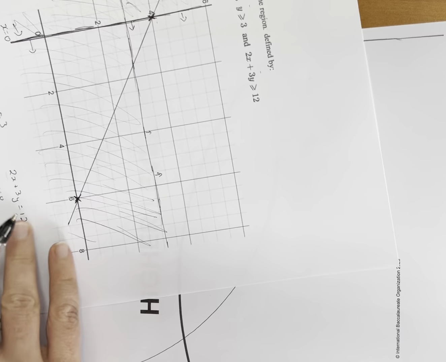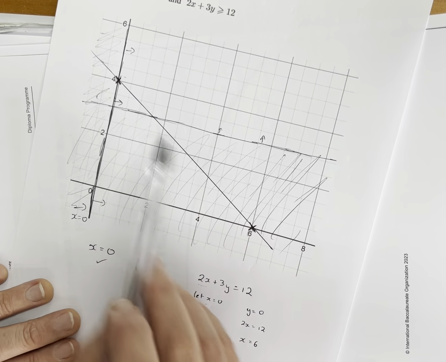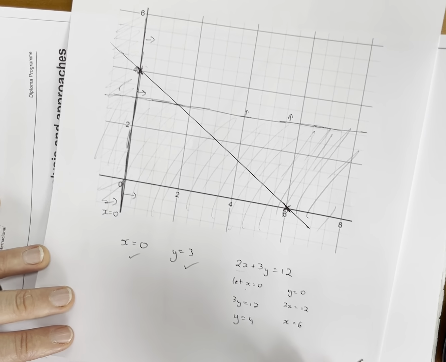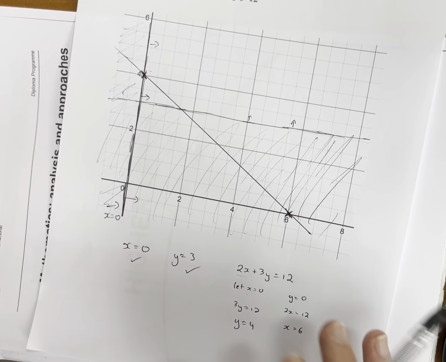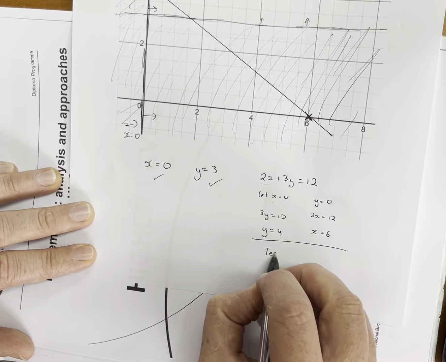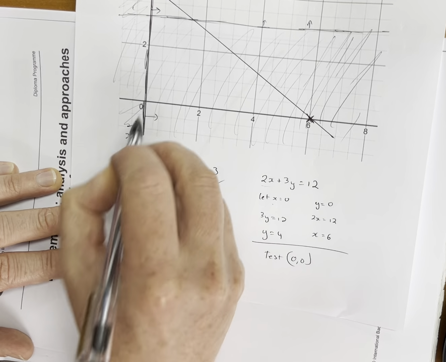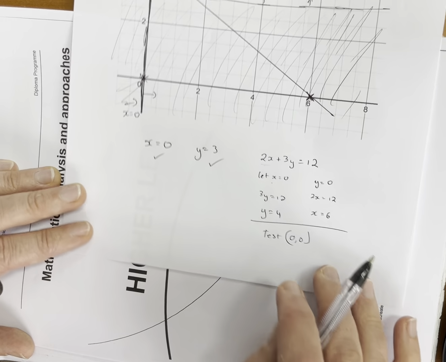So there are two options here for my region. It's either all this large area up here or this tiny bit here. So 2x plus 3y is greater than 12. How do I figure out what side of the line it is? I test the point. I'm going to test 0, 0 to see if this point is on the correct side or the wrong side.